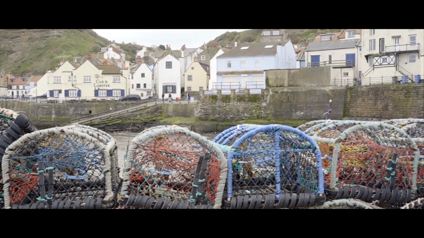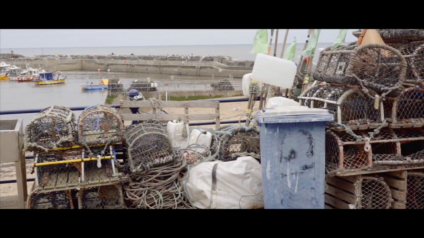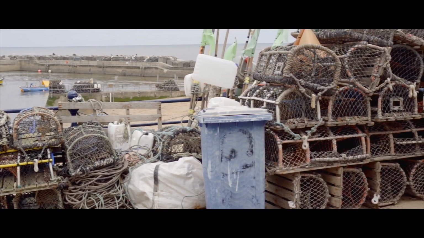So when I'm looking for compositions, I at least have some idea of what I'm looking for in terms of the photographic style or the subject matter. And somewhere like Staithes is a perfect place for that because it has such a rich history. At the turn of the 20th century, there were 80 fishing boats working out of Staithes Harbour, and it was one of the biggest ports in the northeast.